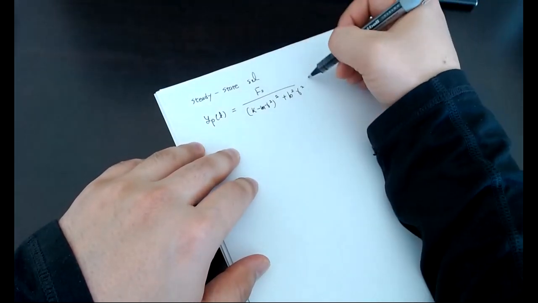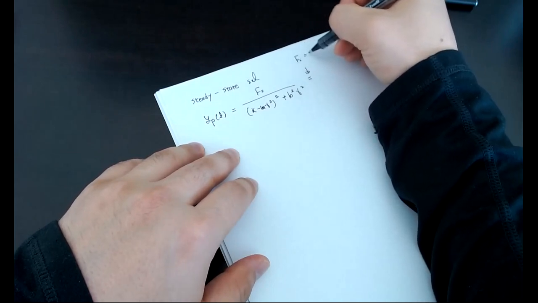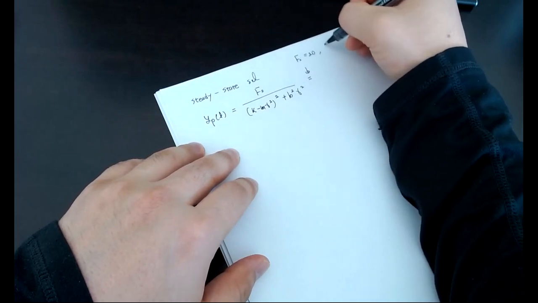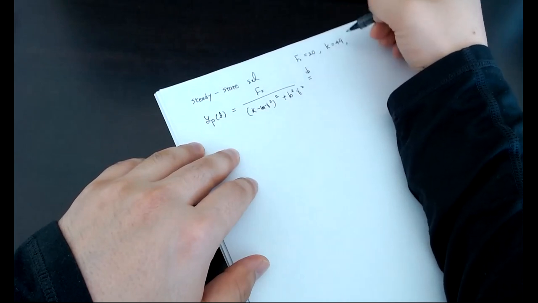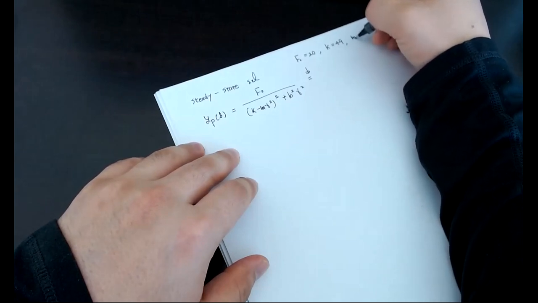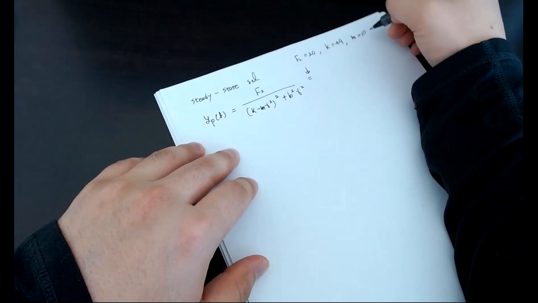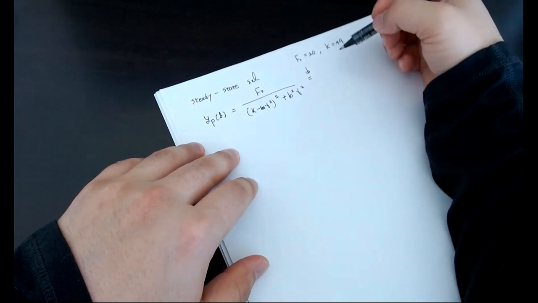In the problem, f0 is given as 20, the stiffness, which is the spring constant, is 49, the mass is 10, and b is 3. And gamma is what?